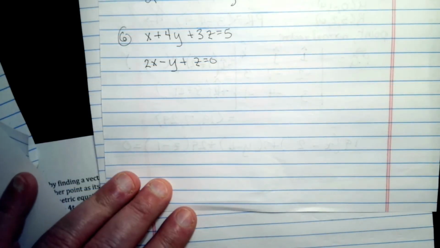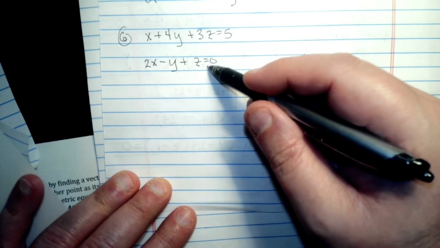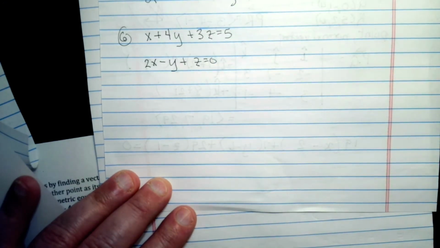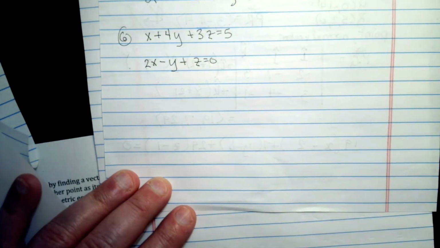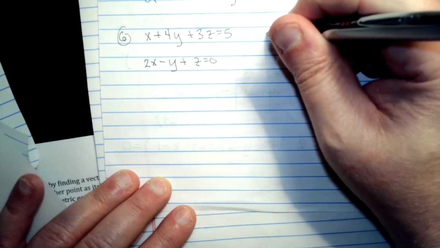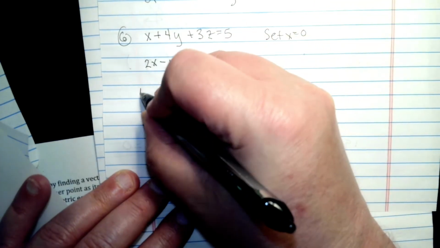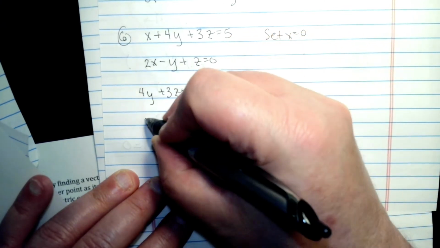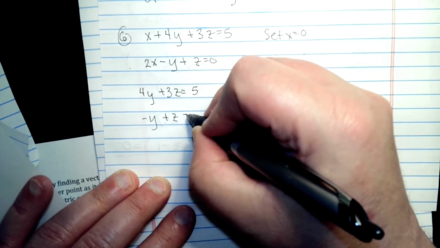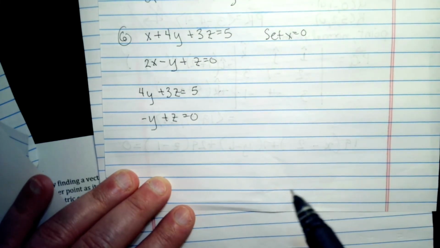In this last question, we're asked to find a set of parametric equations for the line of intersection of these 2 planes. So you might remember that what we do is first find the coordinates of some point that lies on the line. And what we typically do is set one of the variables equal to 0 and see what the other variables have to be in order to match that. So I'm going to set x equal to 0. And if I set x equal to 0, that's going to give me 4y plus 3z equals 5, and negative y plus z equals 0. And so here's a system of equations, and we need to solve that for y and z.